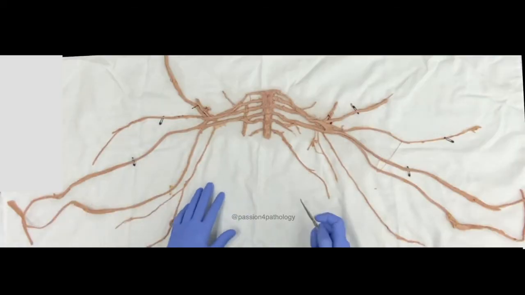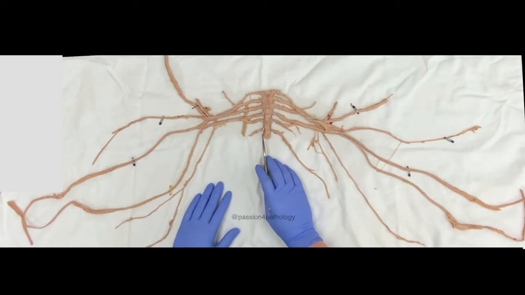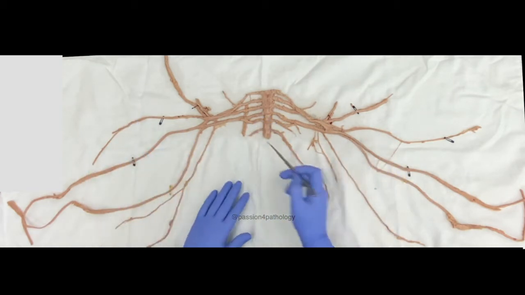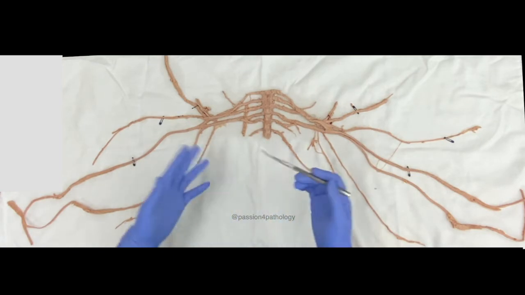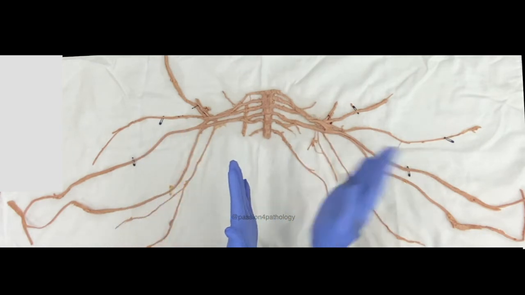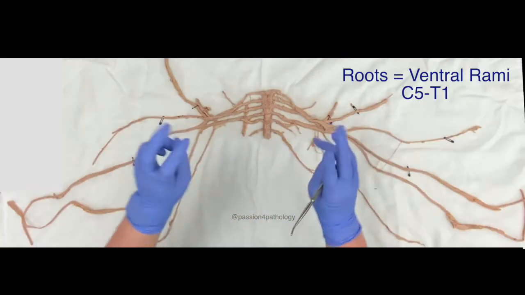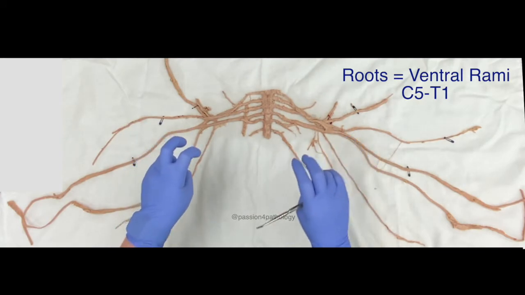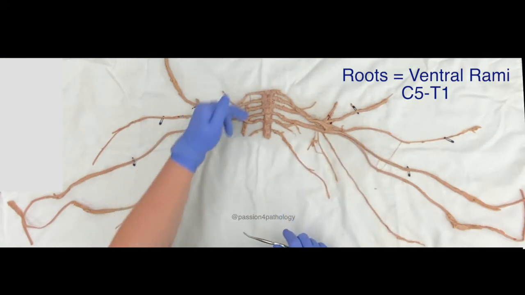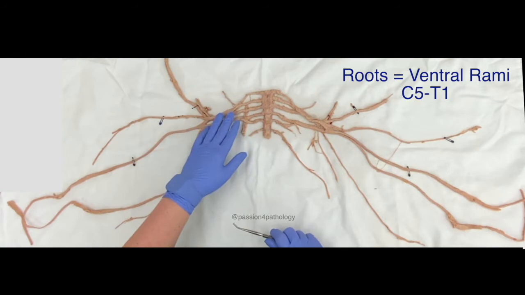Okay, brachial plexus. With the brachial plexus, remember this is going to be a plexus, or kind of an entanglement of ventral rami. So you have the spinal nerves, remember those split into your dorsal ramus and your ventral ramus. The ventral ramus is what's coming here, that's these, okay? So what we call the roots of the brachial plexus are really the ventral rami, okay? The roots are going to be C5 to T1 for the brachial plexus.